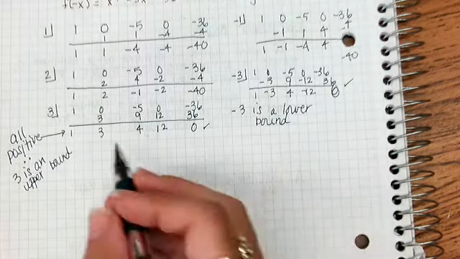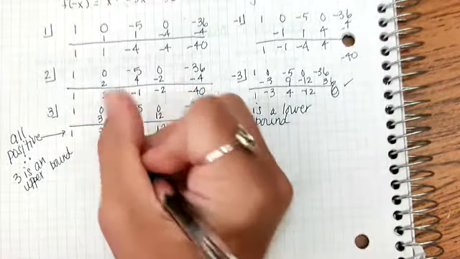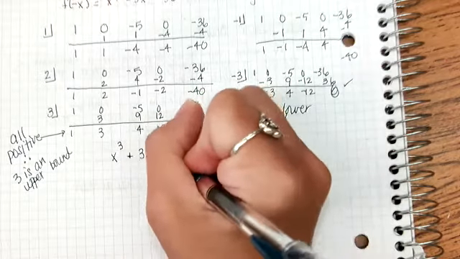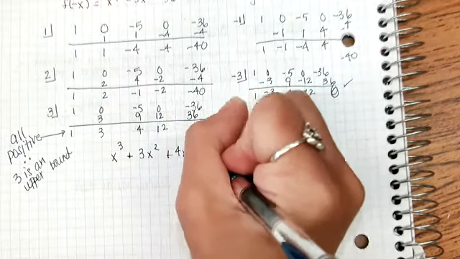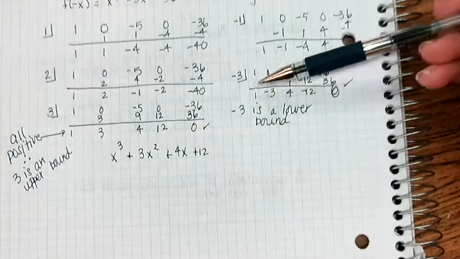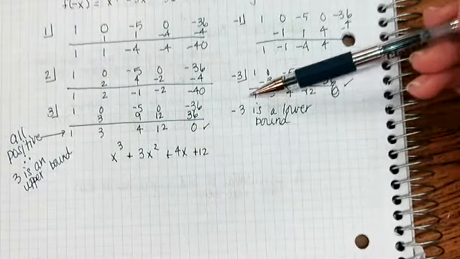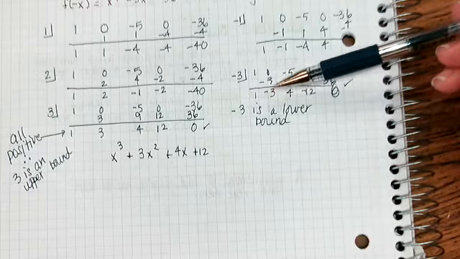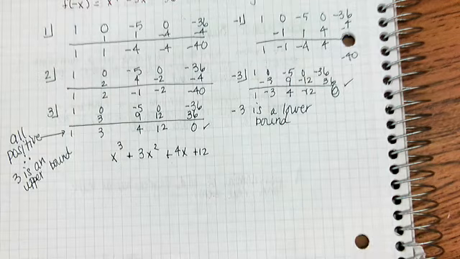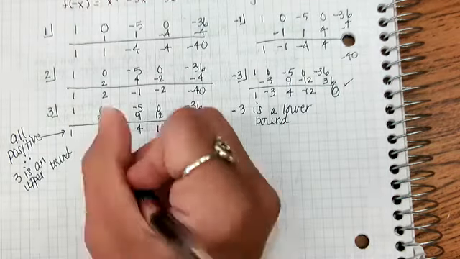Okay, to solve it from here, this is x cubed plus 3x squared plus 4x plus 12. If you use the function, you would get x cubed minus 3x squared plus 4x minus 12. It ends up working out the same. Use grouping.